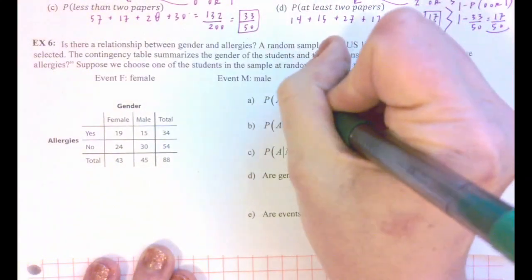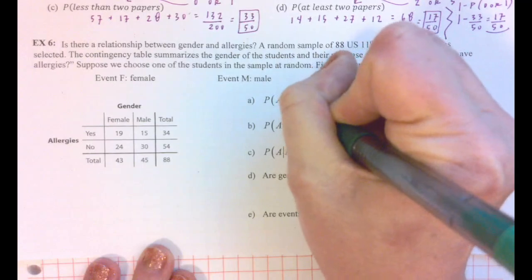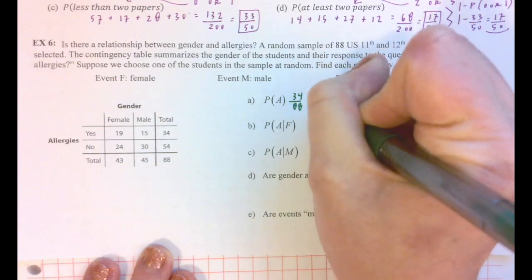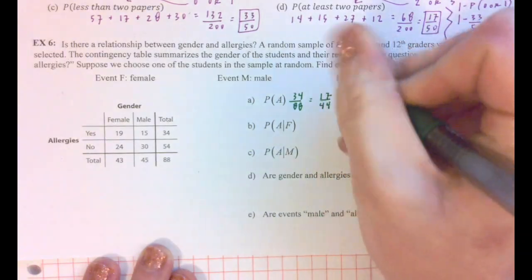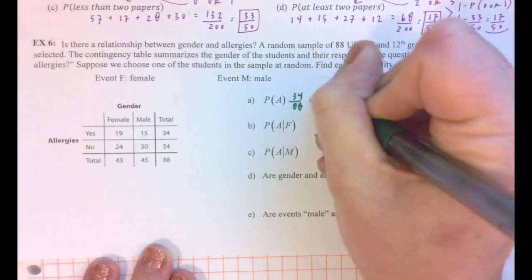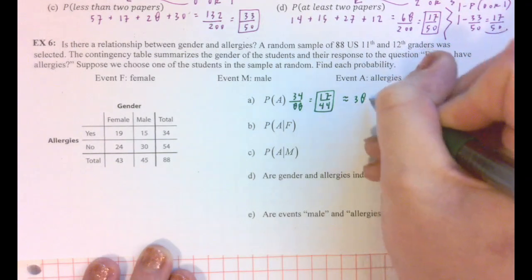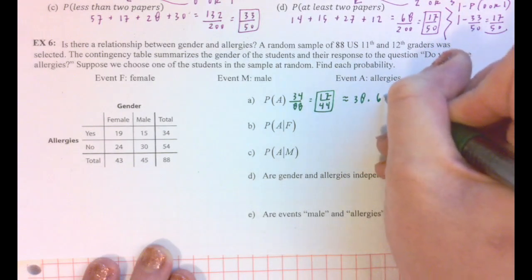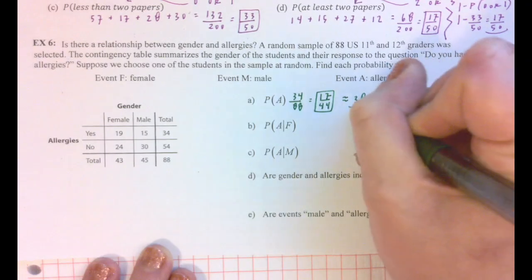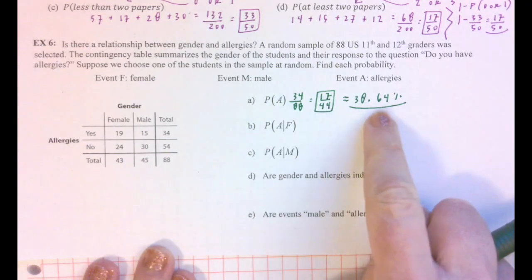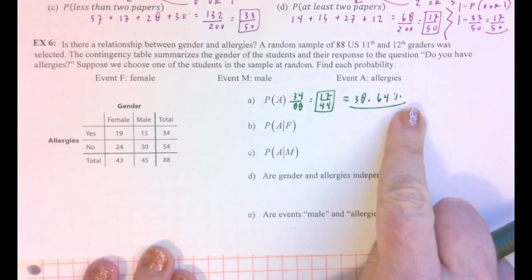That gets me 17 over 44. As a decimal, it's easier to compare, so that's about 38.64%. Among everyone participating, about 38.64% have allergies.